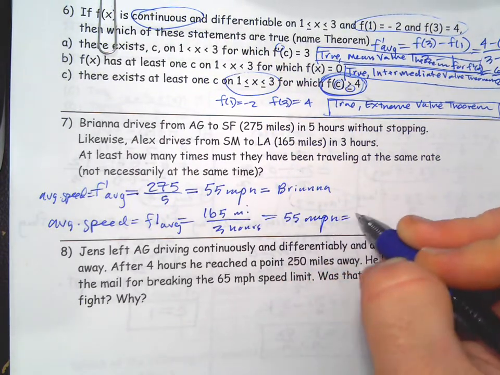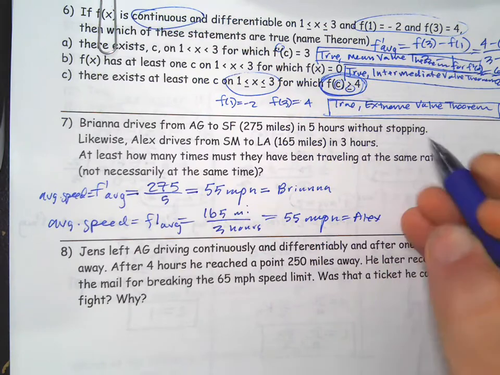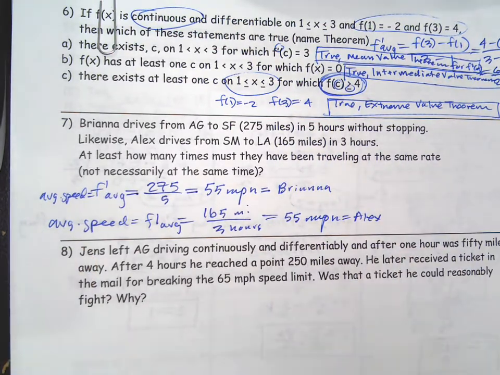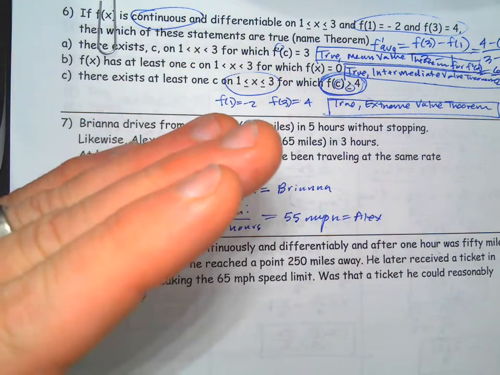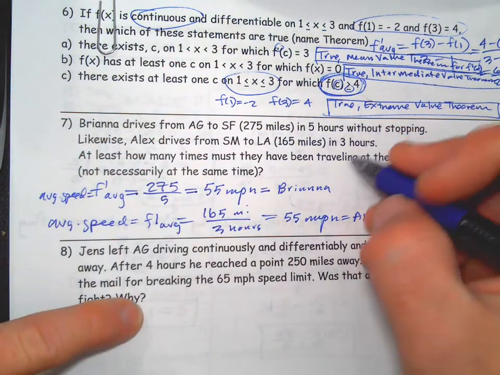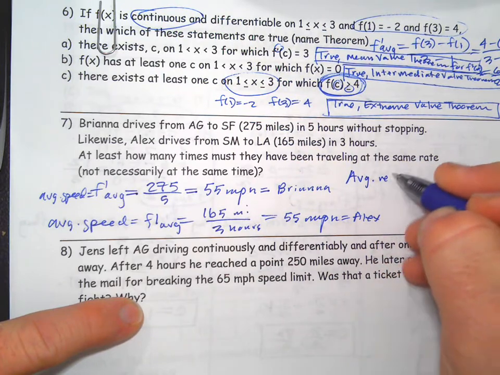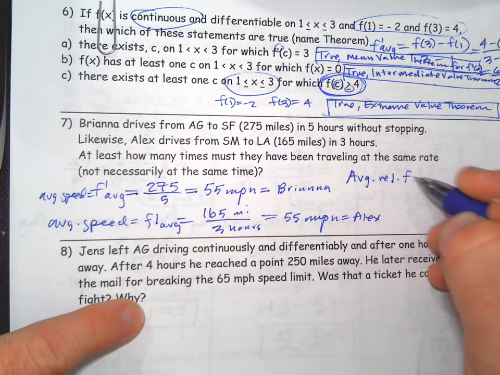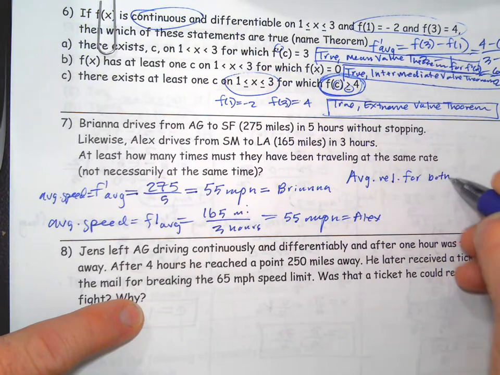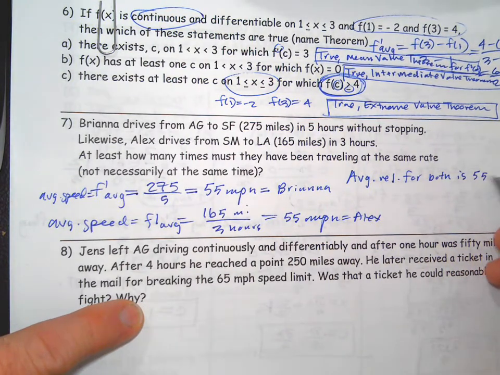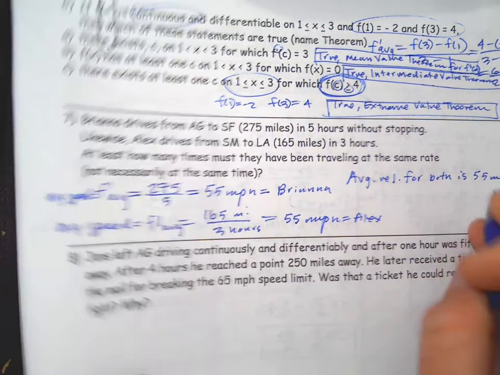That's Alex's average speed. So average velocity or speed for both is 55 miles per hour.